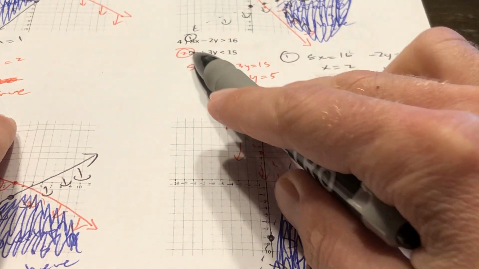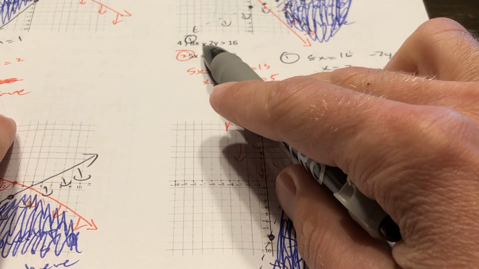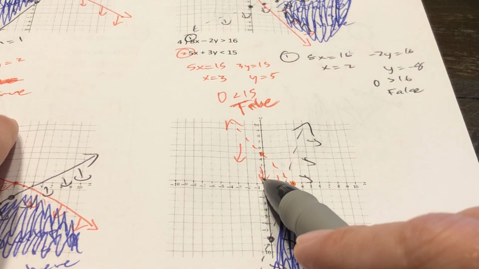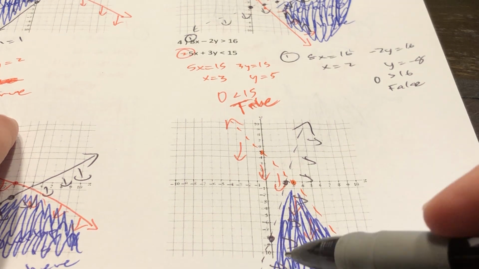Now I plug 0 in for x, 0 in for y, and I get the statement that 0 is greater than 16, and that is false. 0, 0 is above the line, and it's false, so I need to shade below the line.